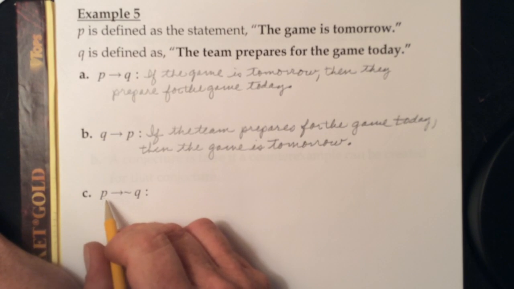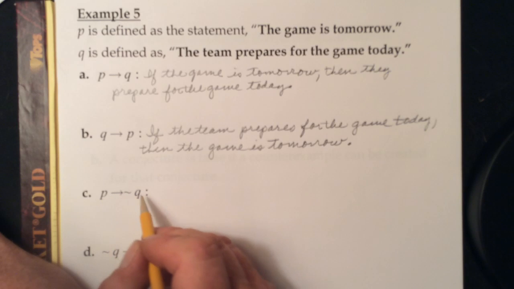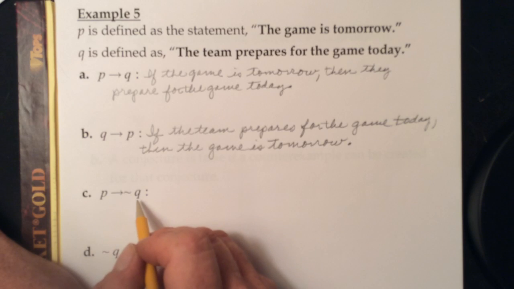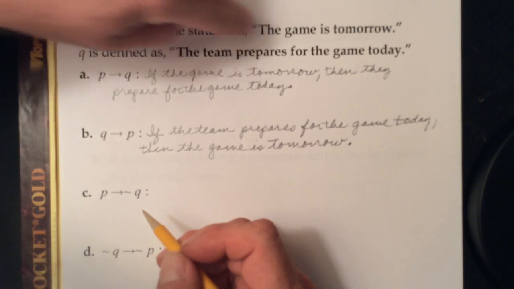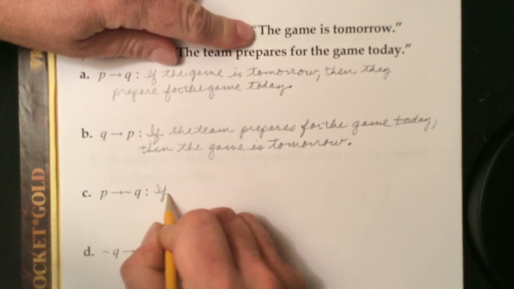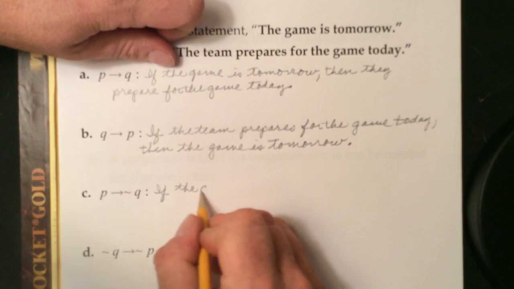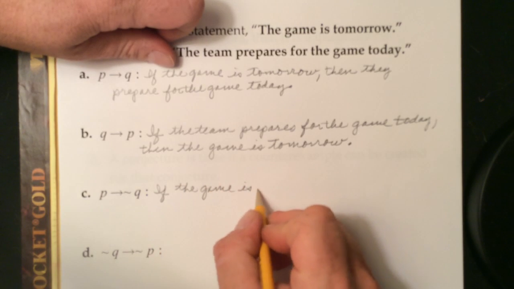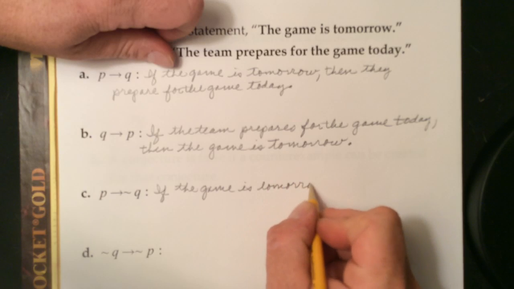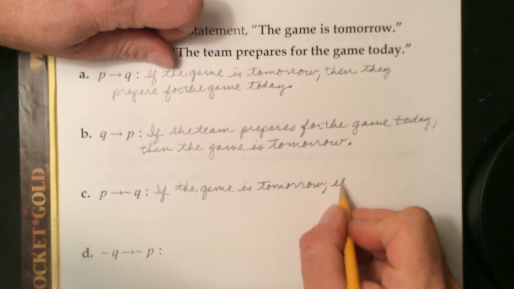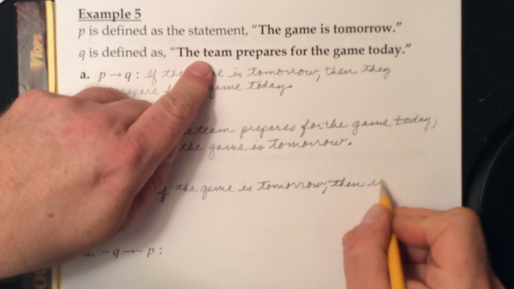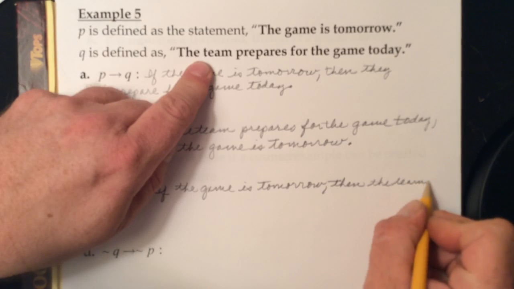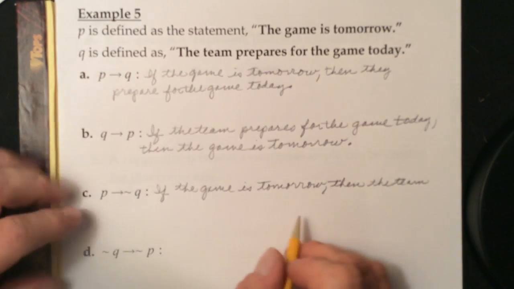Part C. This says if P, then not Q. We don't have a name for this. They just asked us to write it in this form, so we got to be careful here. If P, which is this statement right here, if the game is tomorrow, then not Q. So then the team does not prepare for the game today.